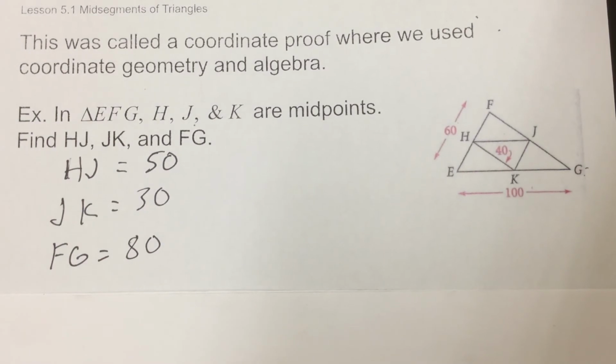Okay. So, we're going to be doing it like this. Think about those properties that we just proved. How can we use them? Well, if we know the mid-segment is half, the other one has to be the full. So if we cut it in half, we get a mid-segment. If we double our mid-segment, we get the full side. Okay.